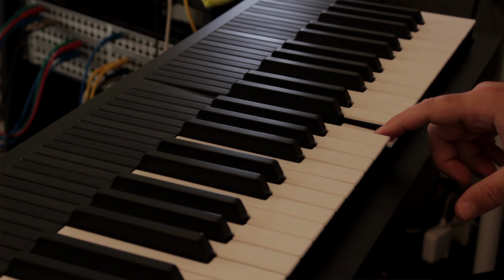So every time you press a key on a synthesizer, you're not only sending the pitch information to the oscillators, but you're also sending a gate signal to trigger the amp envelope so you can hear what you're playing. Gate signals can be used in numerous ways. Another common one is to also trigger a filter envelope so you can have an envelope for your filter, but we're not going to talk about that today.